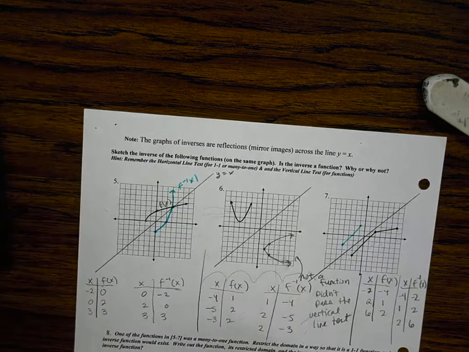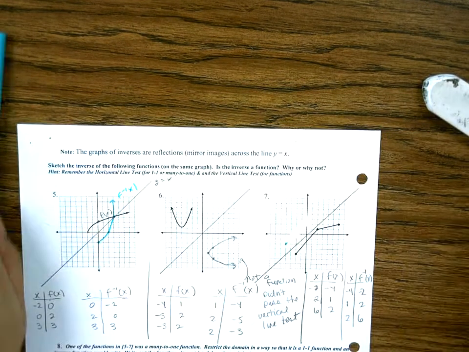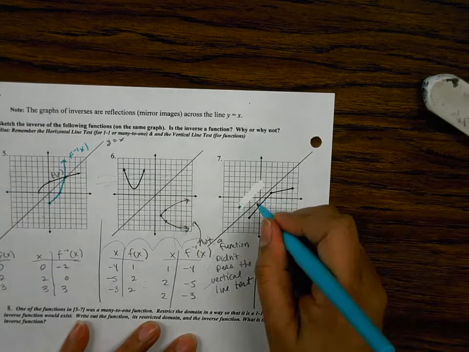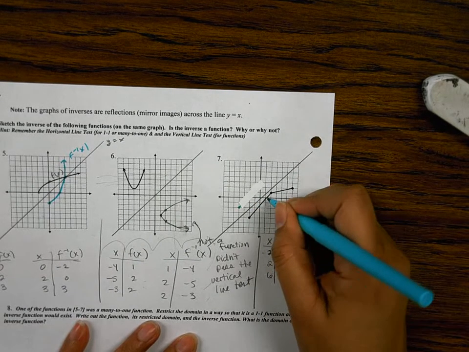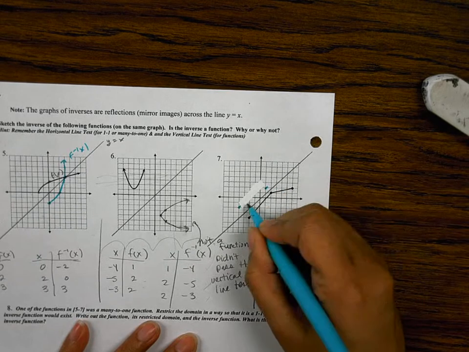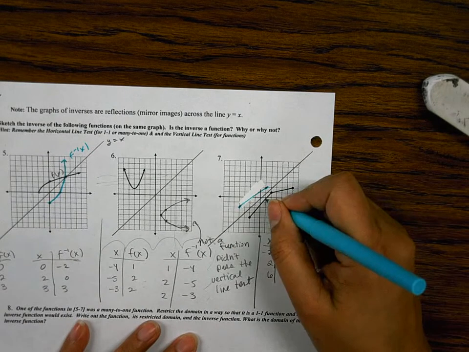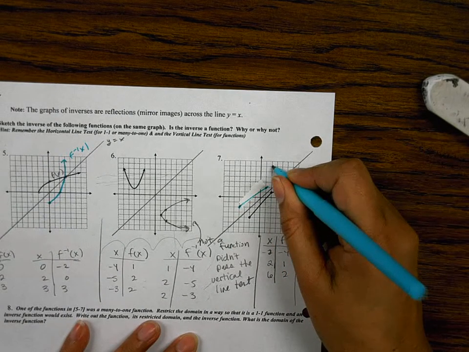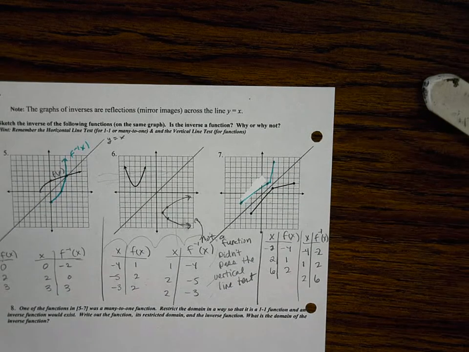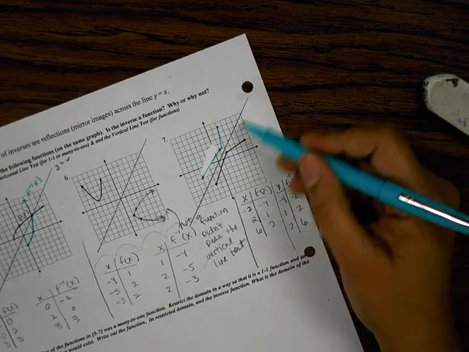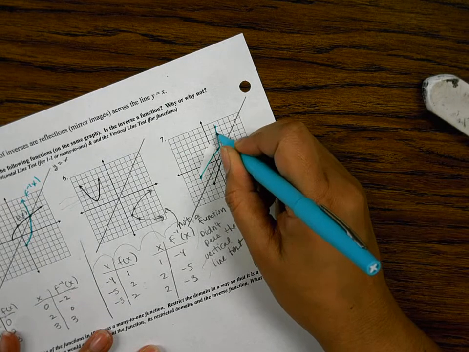And I'm going to fix that one because I put it on the negative side. Okay, so apologies: negative 4, 2, 1, 2, 3, 4, negative 2, positive 1, 2, and then 2, 6. And you can see that they are a mirror image across this line, y equals x.